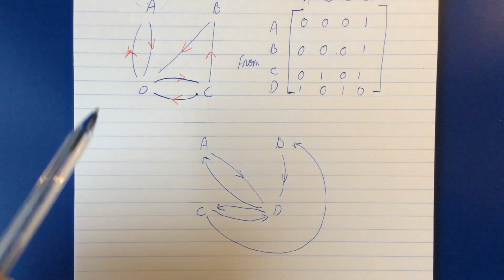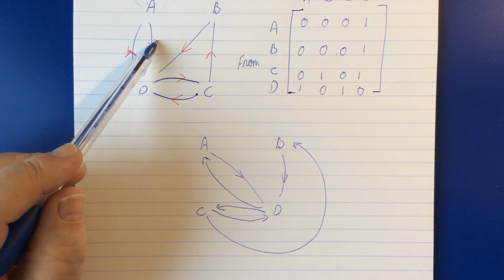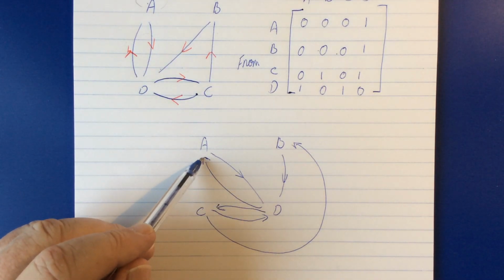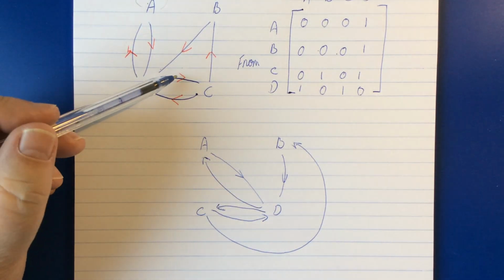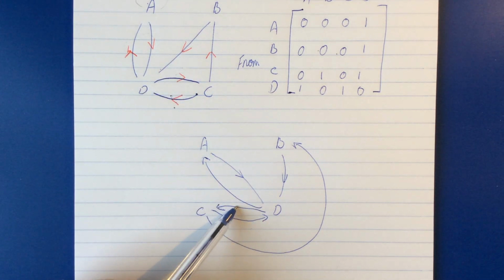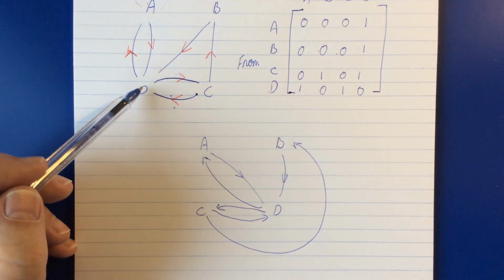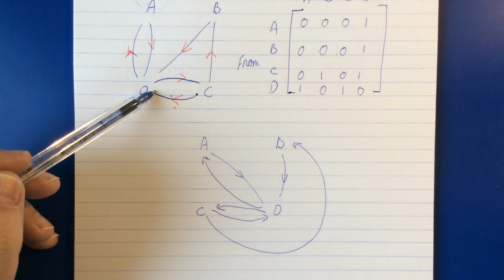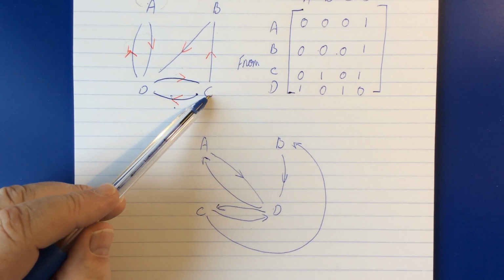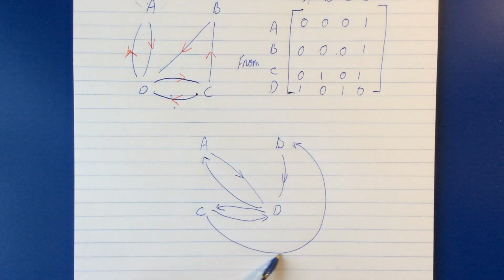But let's just check out what we've got. Here we've got communication in both directions between A and D. Here we have it too. Here we have communication in both directions between D and C. Here we have it too. Here we have communication between B and D, B to D 1. We also have communication from C to B. Here we have it too.